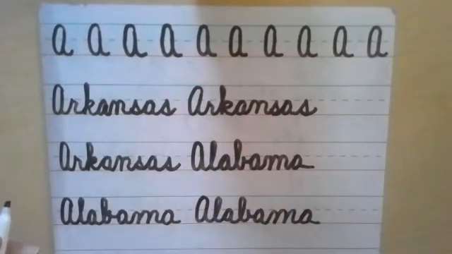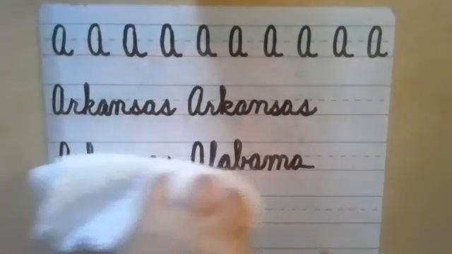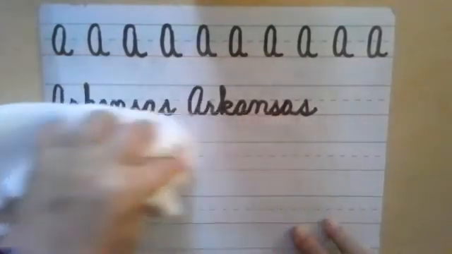So capital A on page 110, you're going to write 15 capital A's, and then you have words and a sentence to practice at the bottom. I am going to clear my board, and then we are going to practice capital O. And to do an uppercase O, first you'll look at page 111 in your handwriting book.